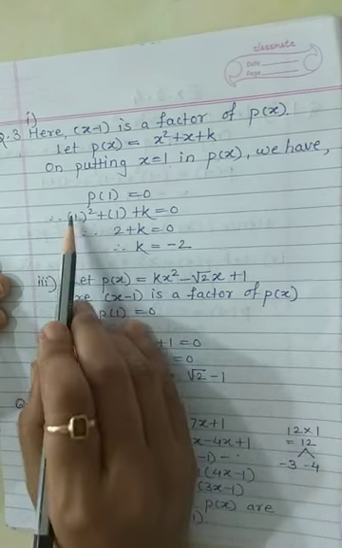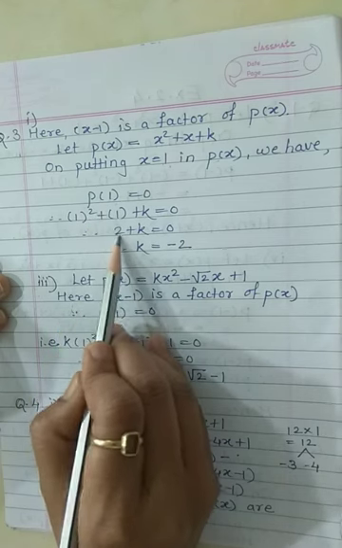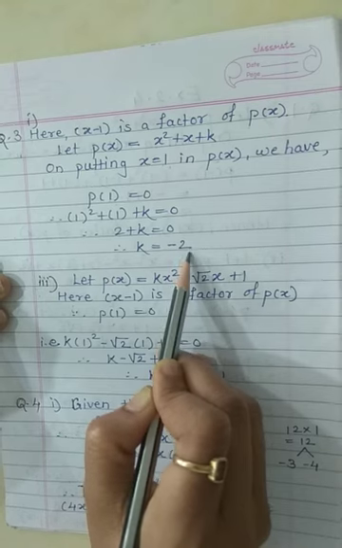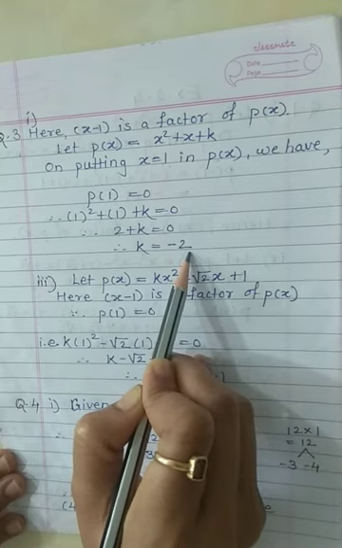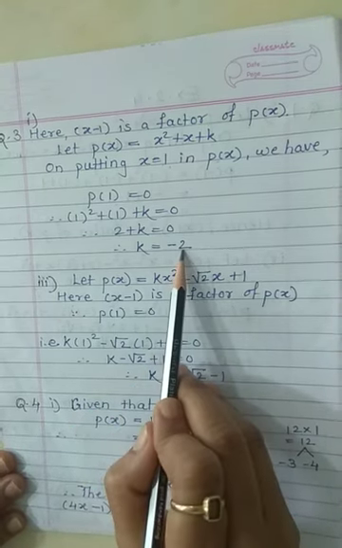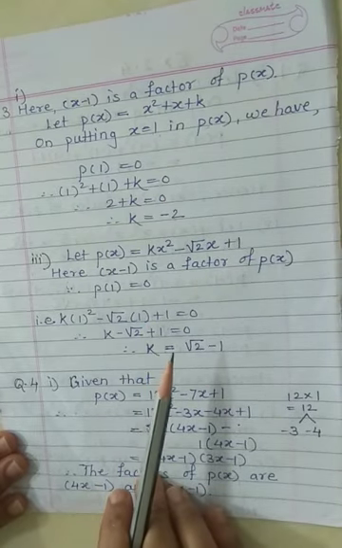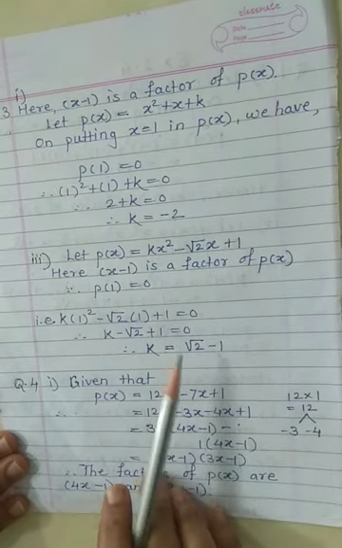Now here 1 square is 1, 1 plus 1 is 2, 2 plus k is equal to 0, and therefore k is equal to minus 2. Thus we have found the value of k here by using the factor theorem. Now the second and fourth sums are for homework.